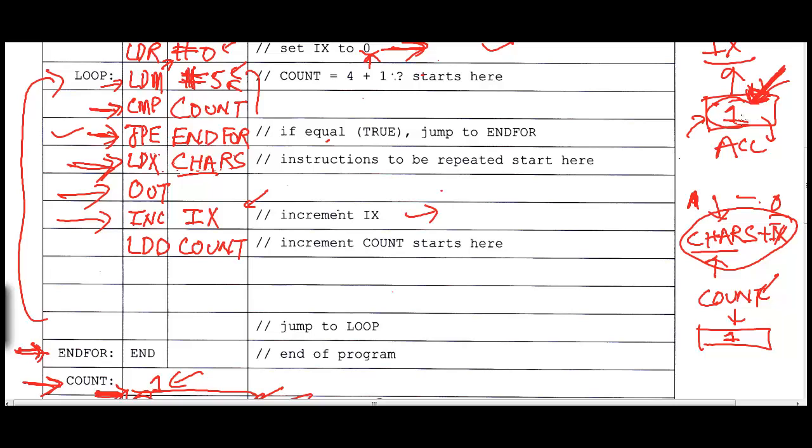So once we've loaded count into the accumulator, we are going to increment the accumulator, not count, right? We are going to increment the accumulator, and once we have incremented the accumulator, this value of the accumulator becomes 2, because we've incremented the accumulator. Now we can store this value back into count, right?